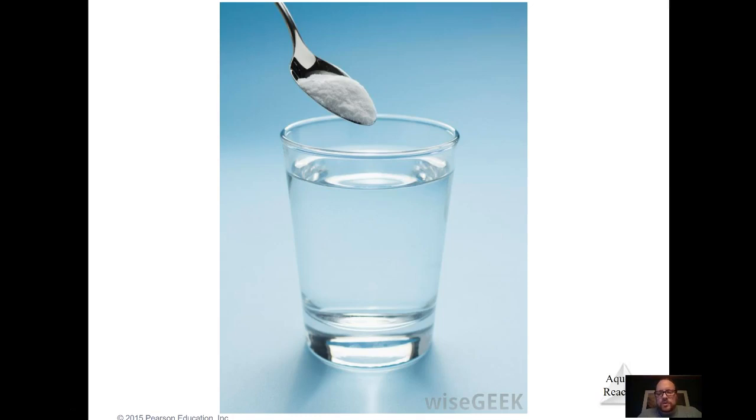Now, when we say solution, what that really means is that water is acting as a solvent and it is dissolving a solute. So in this case here, we have some salt that's getting dropped into the water. The salt and water will mix and they'll make a homogeneous mixture. And so the salt is the solute, and again, water is the solvent, and together they make up an aqueous solution. Okay, so just a solution that is made up in water.